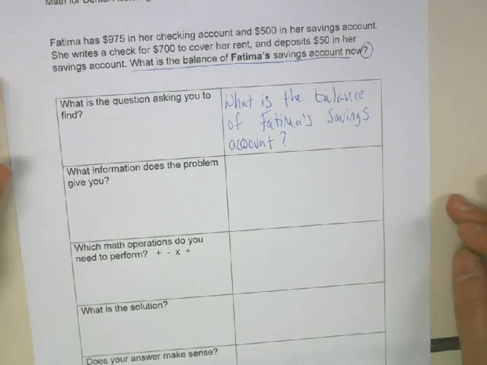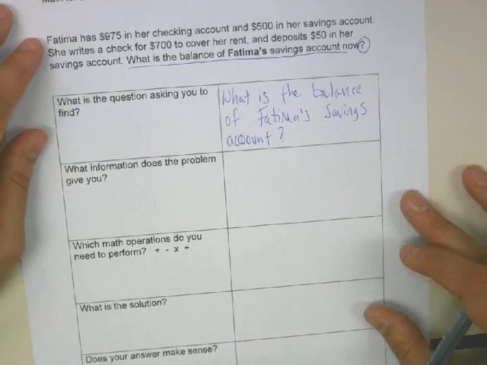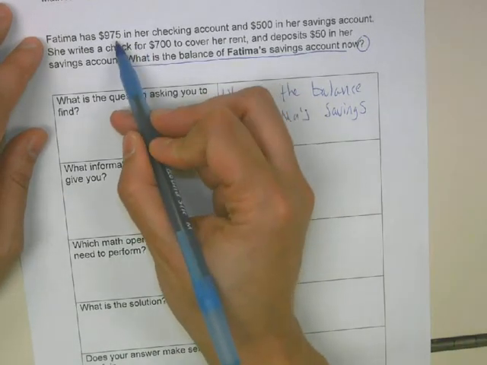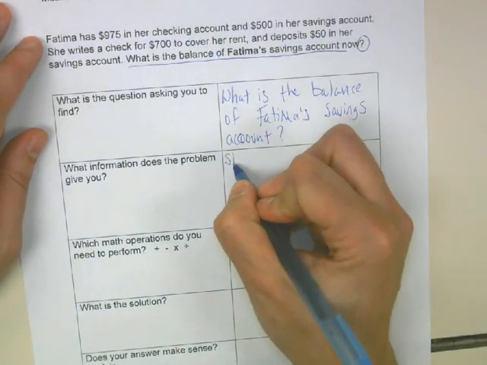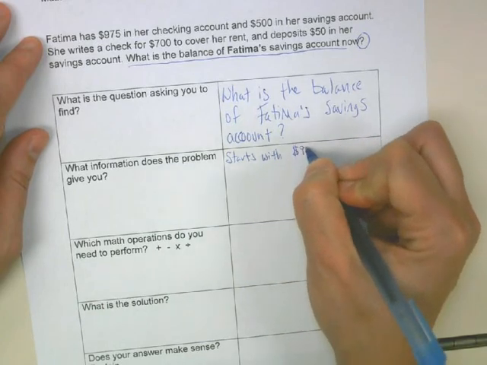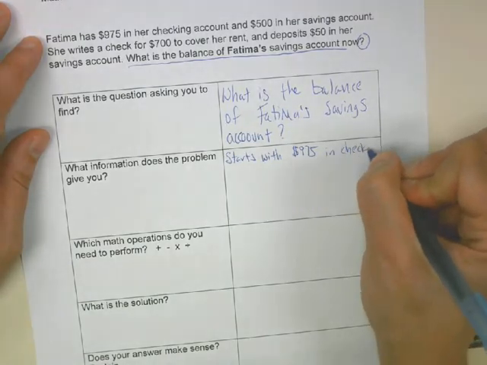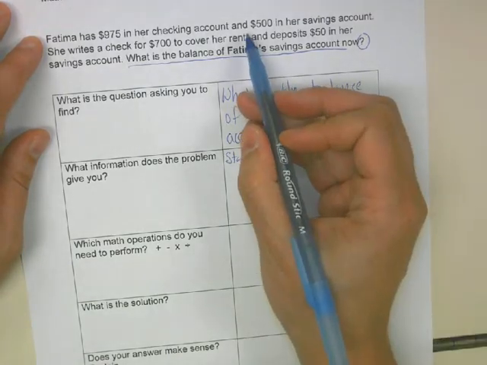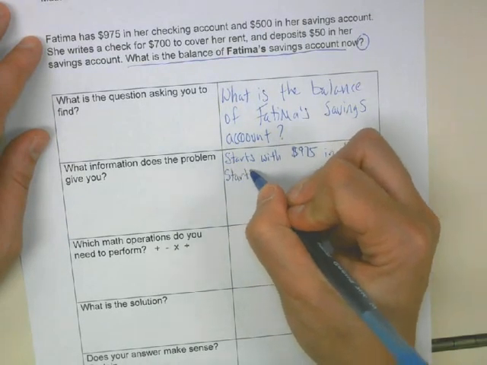Then I'm going to take a look at the information that the problem gives me, but I'm not going to judge whether or not I need to use it yet. I'm just going to look at what I've got here. Okay, Fatima has $975 in her checking account. So that's what she starts with: $975 in checking. And she starts with $500 in her savings account. So I'm just going to go ahead and write that down.